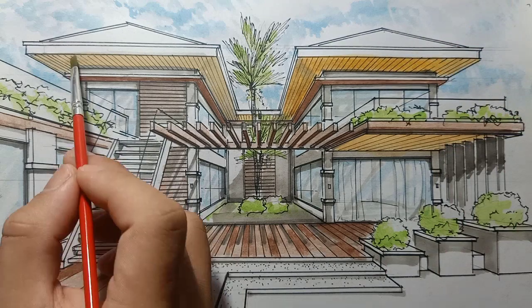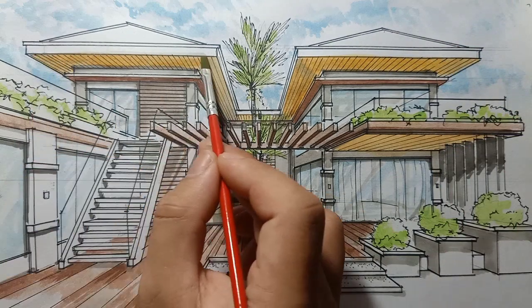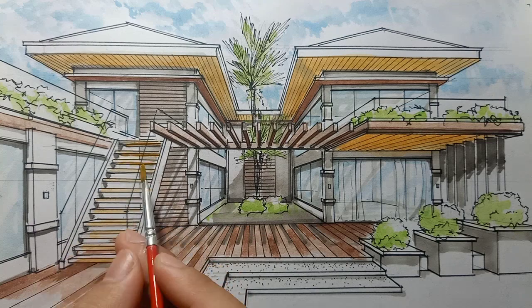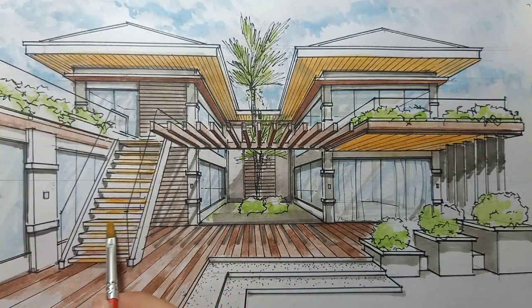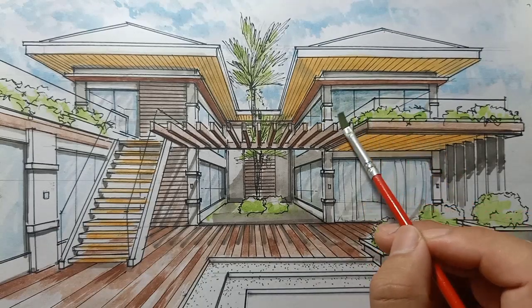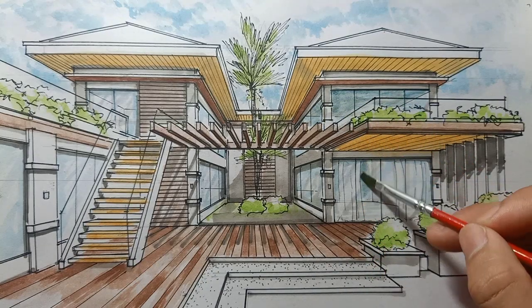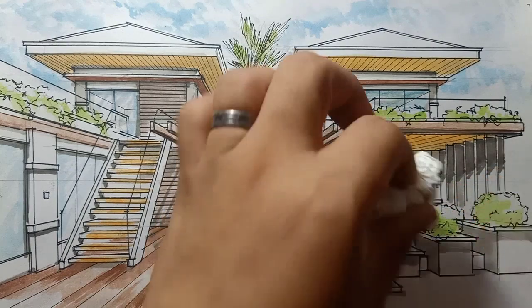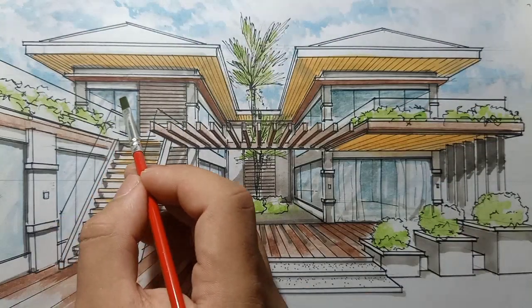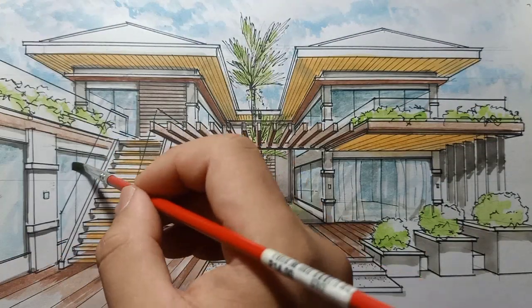Then just repeat applying the surfaces depending on the tone or hardness of the tone that you want, or if you are satisfied with. If you want to show the visibility inside your building, you can do so. You can also put some silhouettes of the furniture or your ceiling.